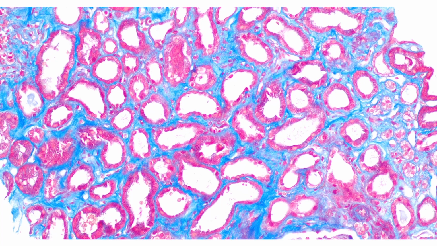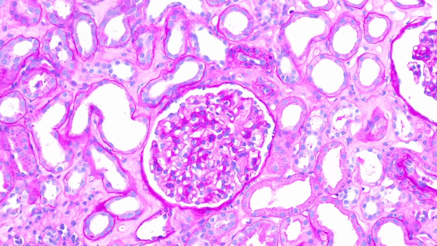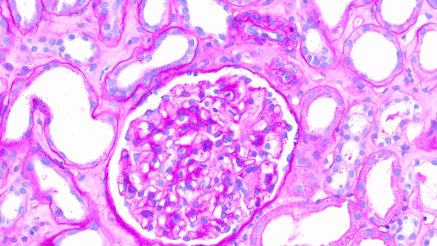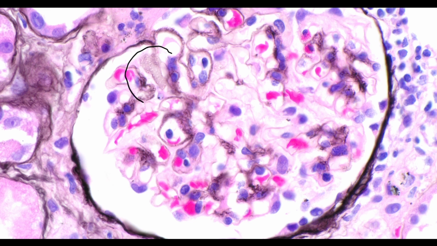What about the glomeruli? So here we can see that the glomeruli are actually pretty unremarkable. They don't show any mesangial expansion. There's no endocapillary hypercellularity, no fibrinoid necrosis or crescent formation. But when we look at the Jones stain, we can see that there are some segmental holes in some areas.